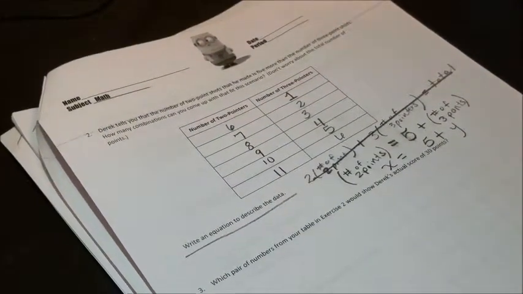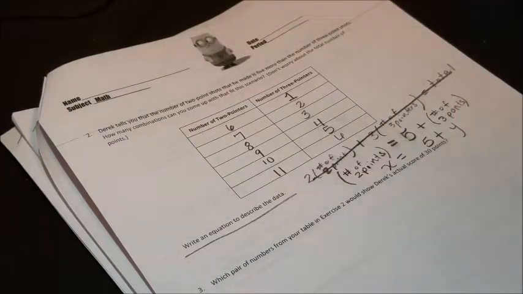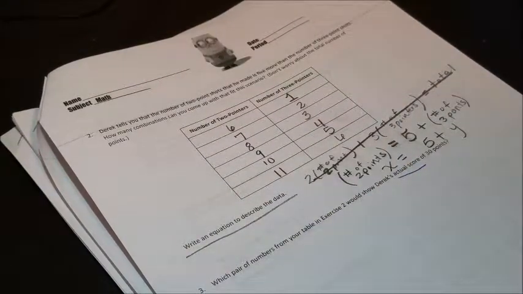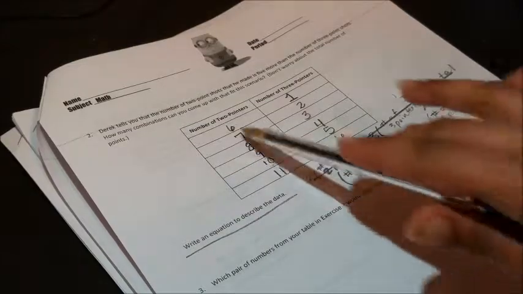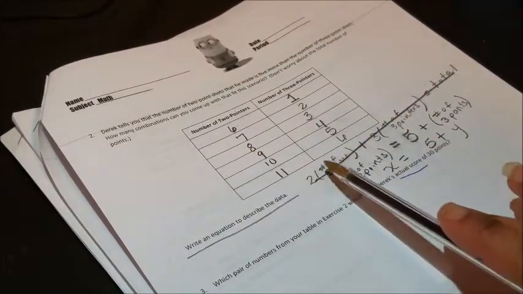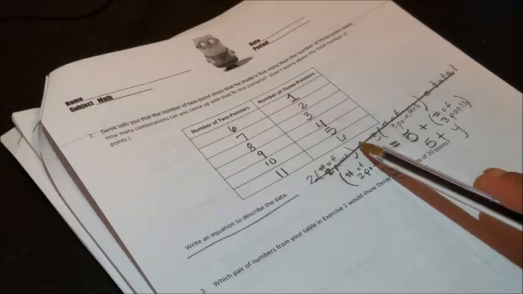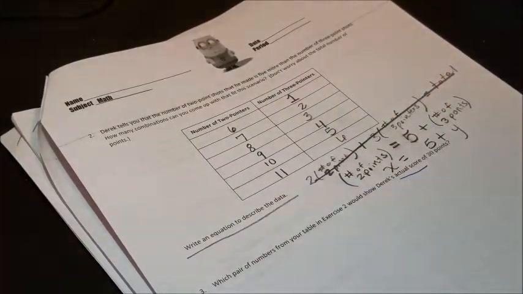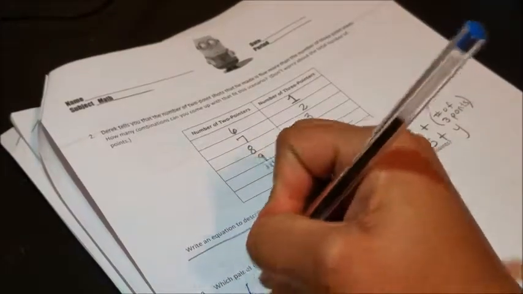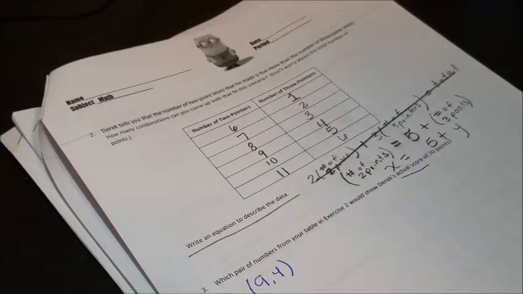All right, let's take a look at number 3. Which pair of numbers from your table in exercise 2 will show Derek's actual score of 30 points? In other words, when I multiply my number in this column by 2, and I add that to me multiplying my number in this column by 3, which total number of points equals 30? Yeah, the ordered pair 9 and 4 is going to give us a total of 30 points.